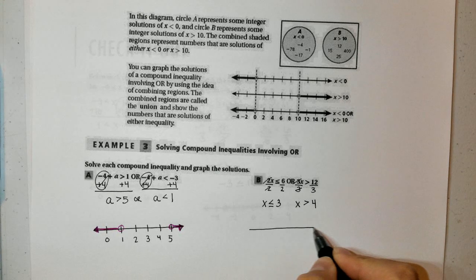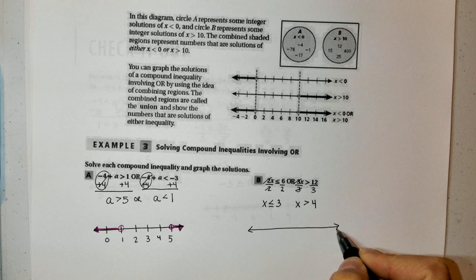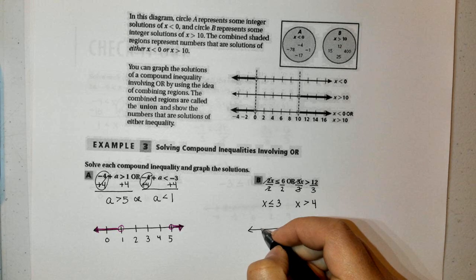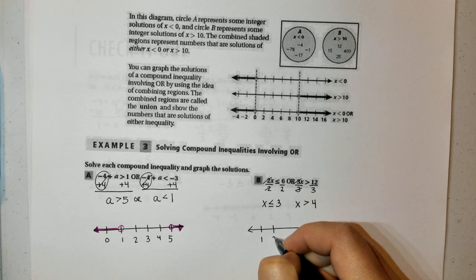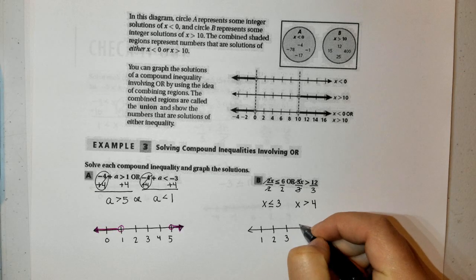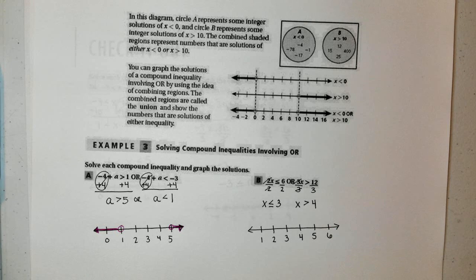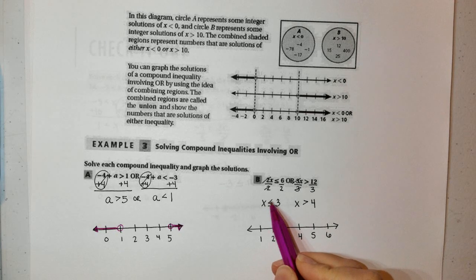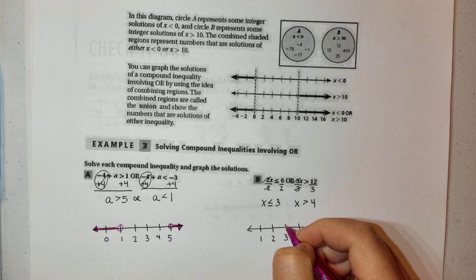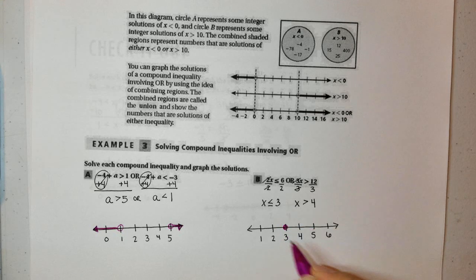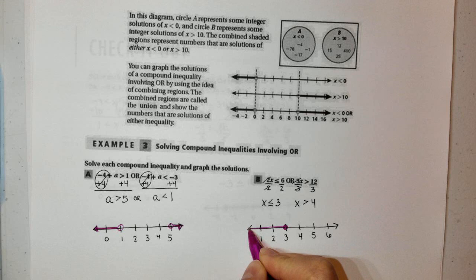So now I'm going to go ahead and graph. So I have, let's say, 1, 2, 3, 4, 5, and 6. And again, when you do your graphs, your scaling might be a little bit different than mine, and that's fine, as long as your dots are at the right place. They're either open or closed to match, and you're shading the right direction. So x is less than or equal to 3, so I'm going to have a closed dot at 3, and I'm going to shade to the left.